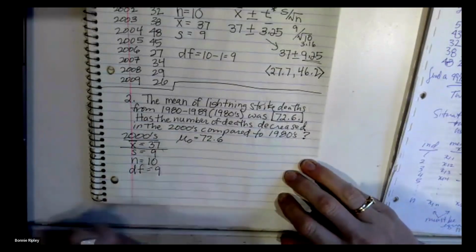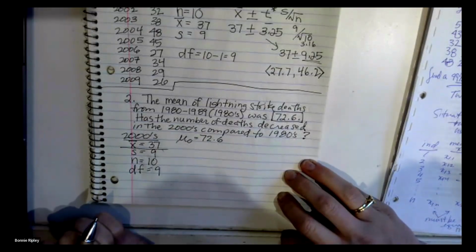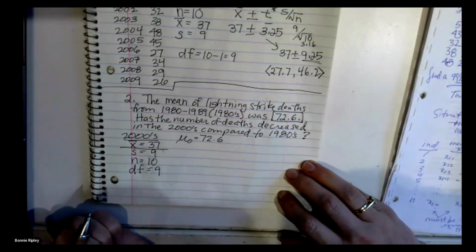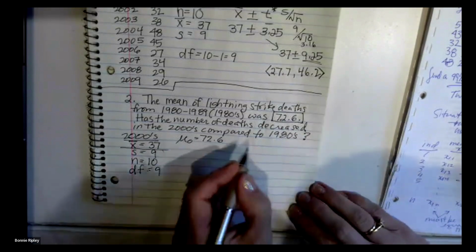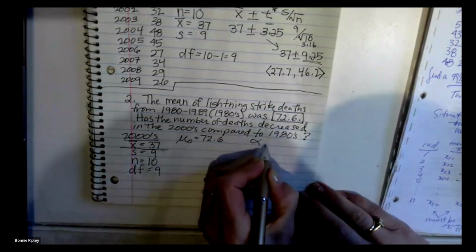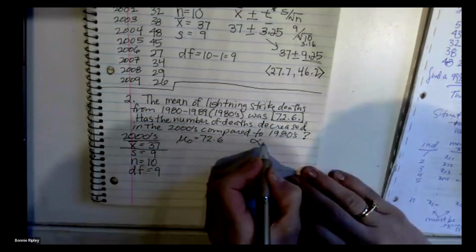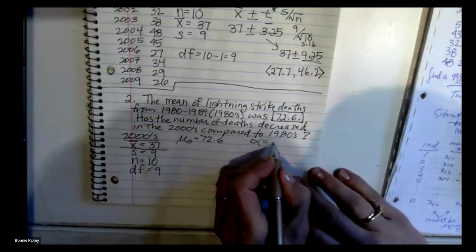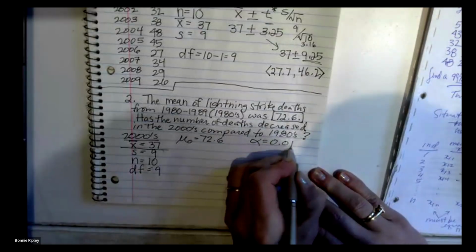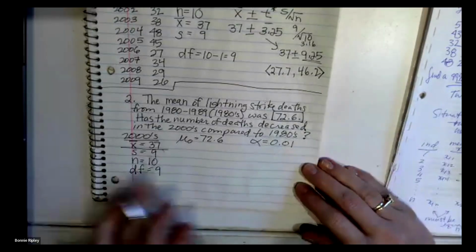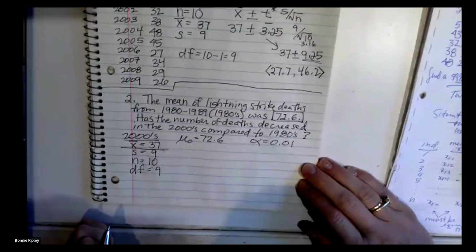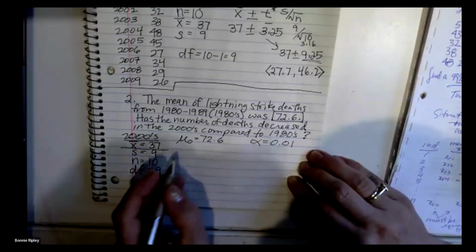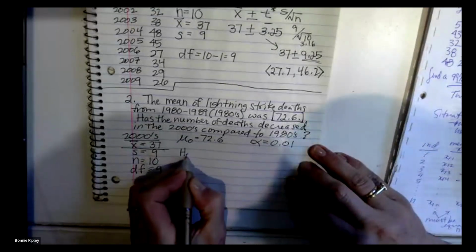So we've got our mu sub 0, and in order to do our hypothesis test, we need to set our alpha level first. So let's set a reasonably stringent alpha level. I'm either going to give you this, or you can always use an alpha of 0.01 or 0.05 if I don't give you. All right. So we want to start by writing our hypotheses.